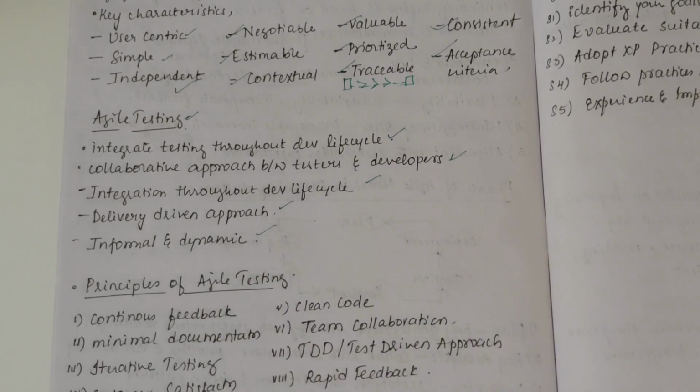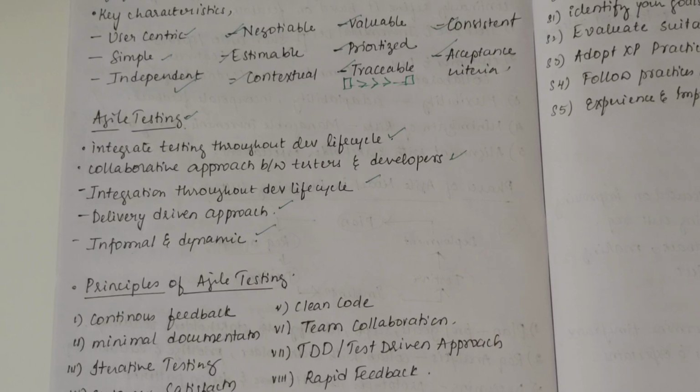Then we have informal and dynamic. At times the testing can be informal and dynamic. It need not follow a particular structure or methodology. It could test anywhere, in any situation, anything. So this was about the agile testing intro part.